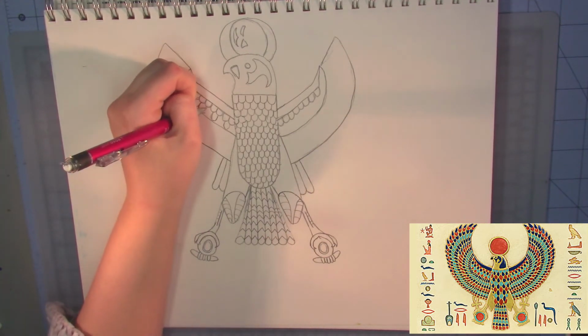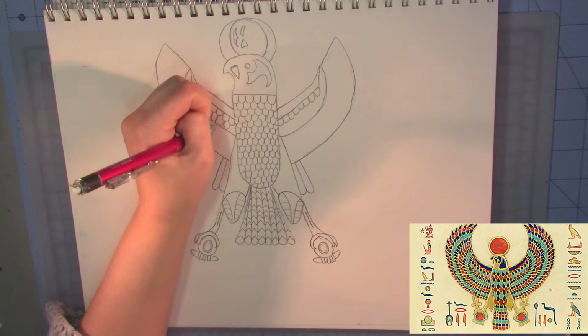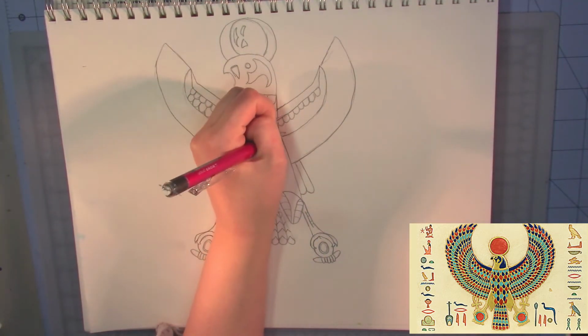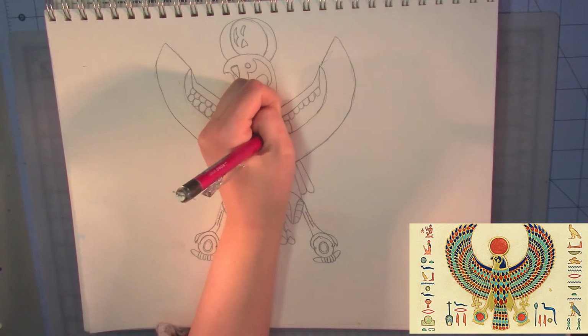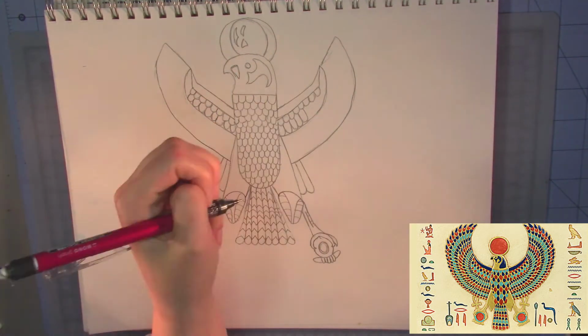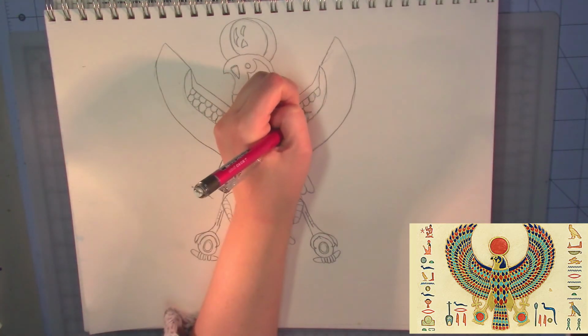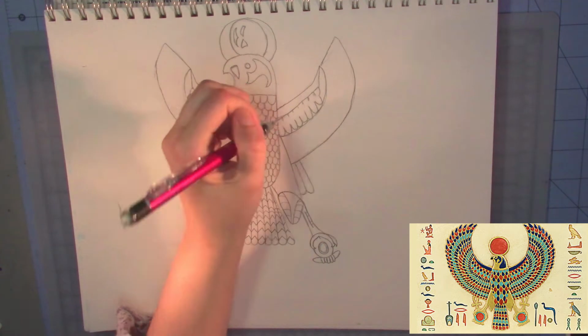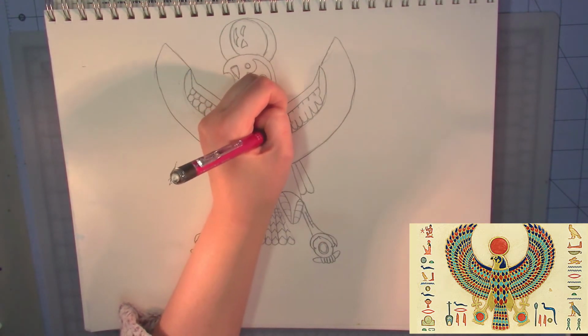Plot out his feathers, and then add the in-between ones. I'm going to come back and adjust those, make those top ones a little bit bigger.